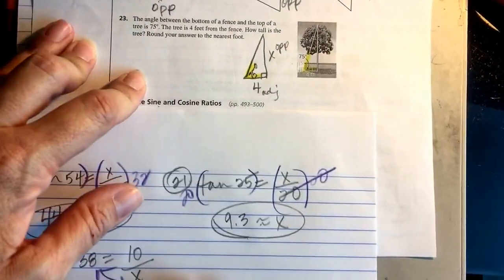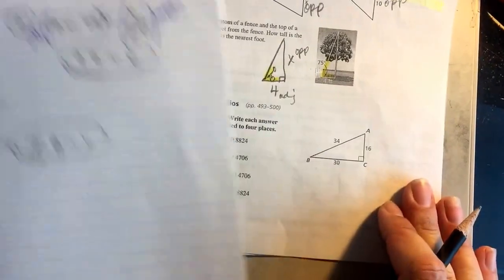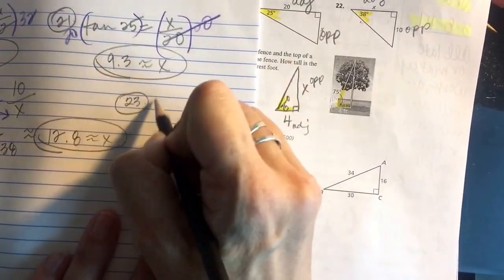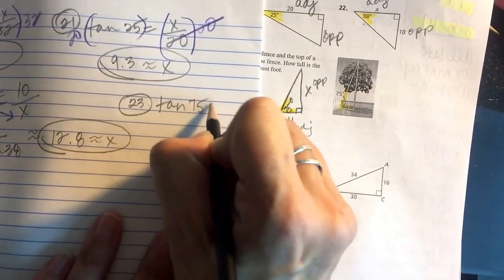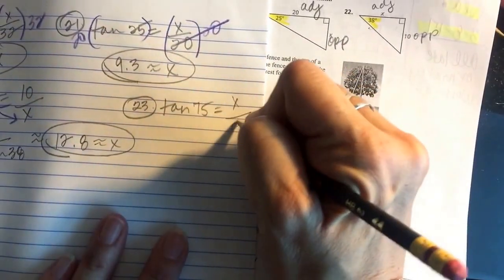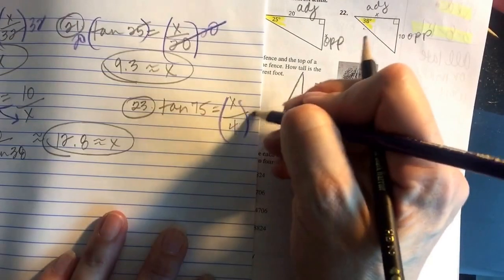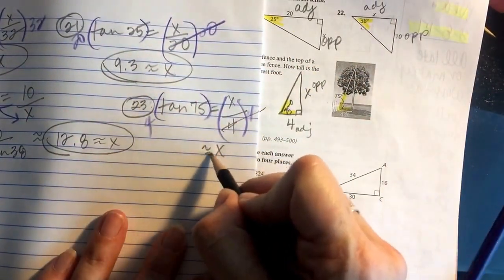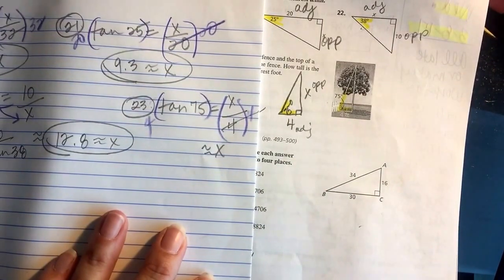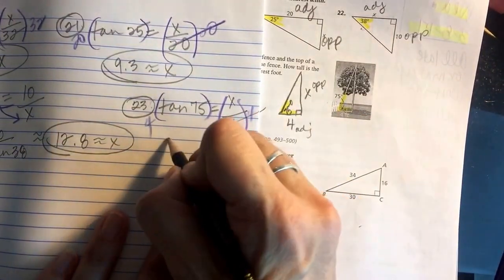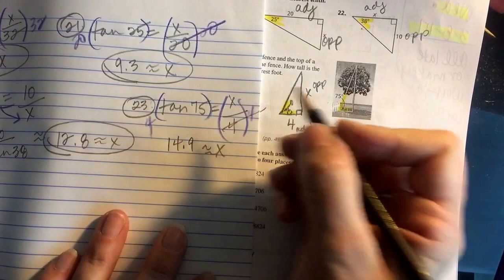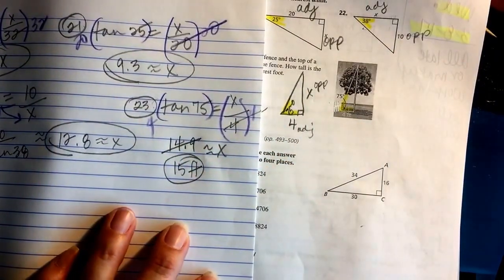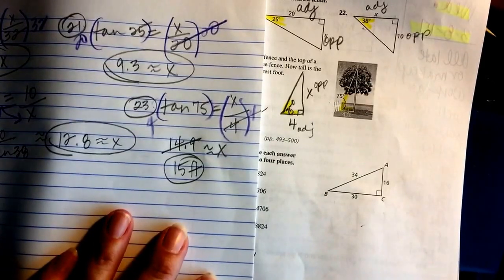For problem 23, this is set up as the tangent of 75 is equal to x over 4. When I multiply both sides by 4, the height of the tree is 14.9 feet. Oh, they said to the nearest foot, so 15 feet. It said round to the nearest foot, so I'm going to go to 15 feet for that.